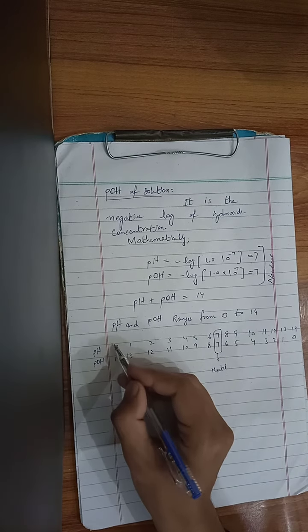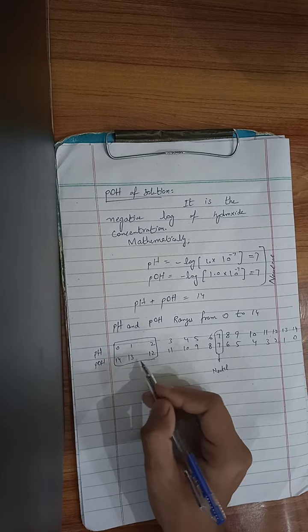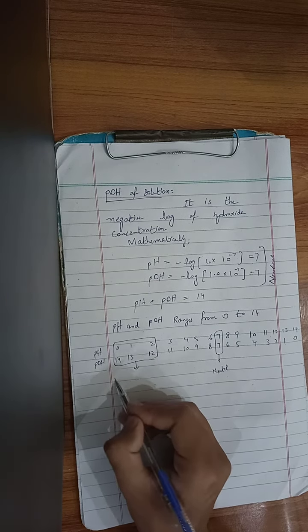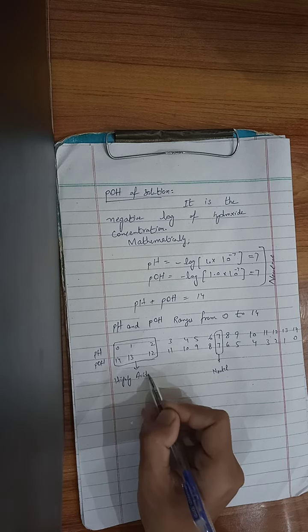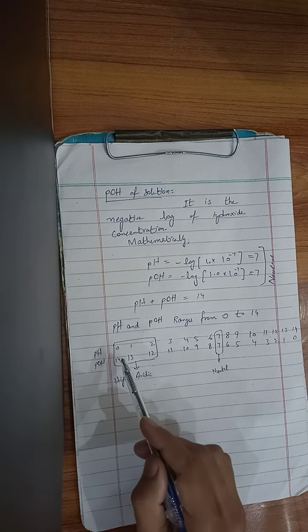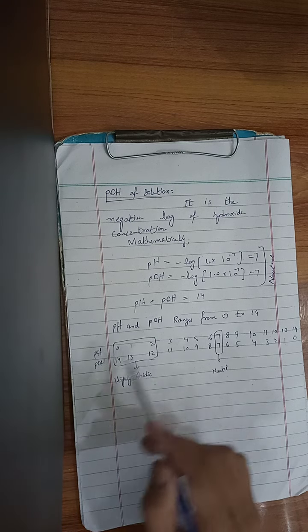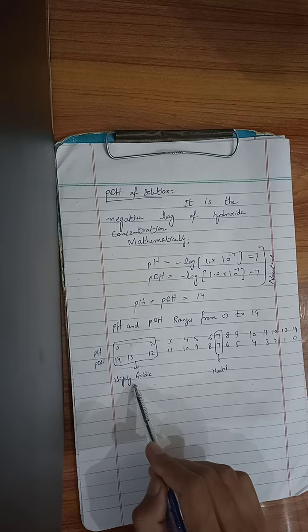This portion is called highly acidic. Those substances with pH from 0 to 2 and pOH from 14 to 12 are highly acidic.